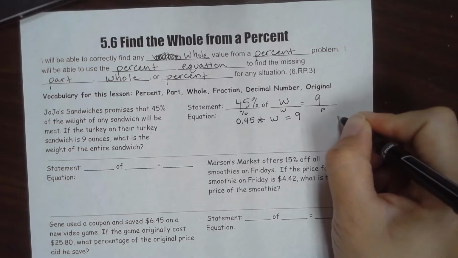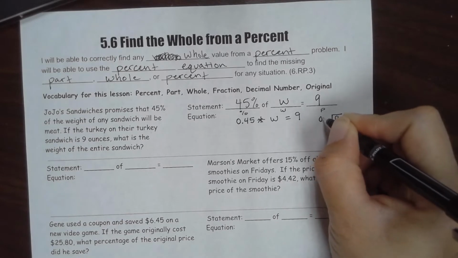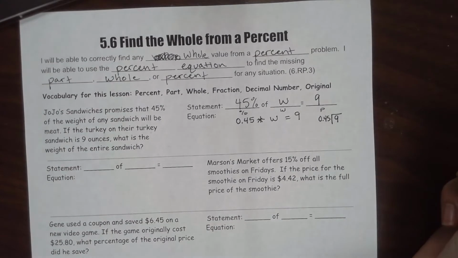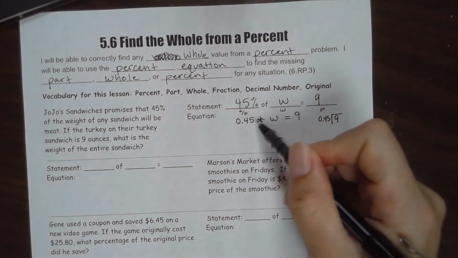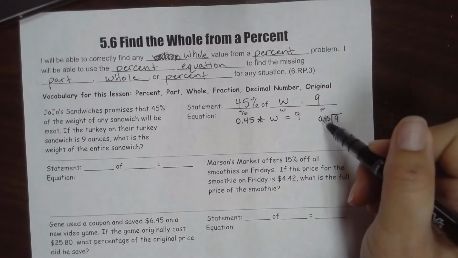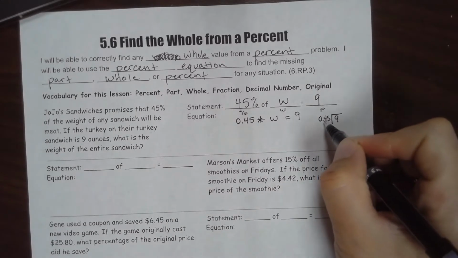So I'm going to do 9 divided by 45 hundredths. Because I know that this times this gives me this, so I'm going to divide to figure out what it was. Remember, when we're dividing with decimals, we can move the decimal 1, 2 places so that we don't have a decimal anymore.